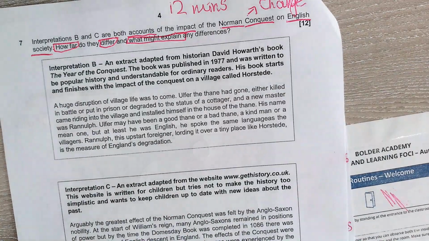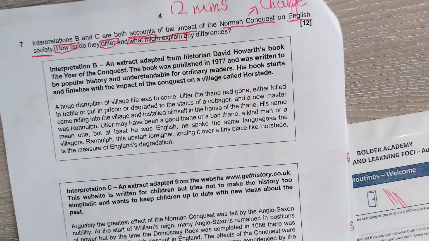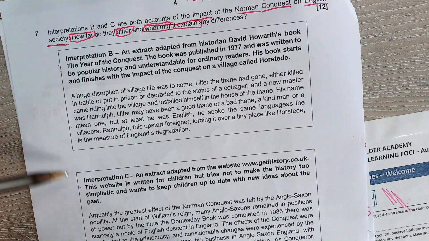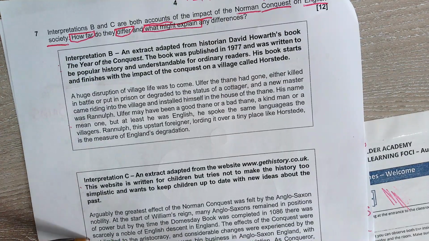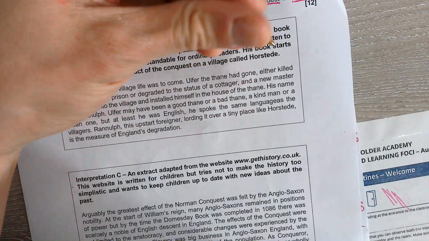Why are they different? What explains this? Okay. So the first step, like before, is to read the provenance and the sources, really the provenance and the interpretations, and establish what is different. Right, well, interpretation B, this one's from David Howarth.